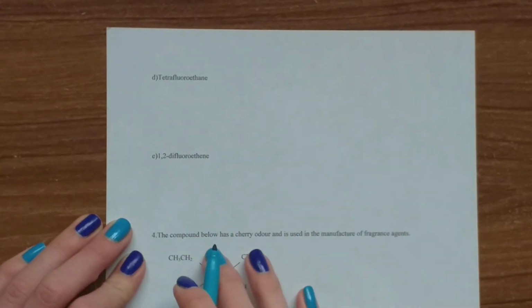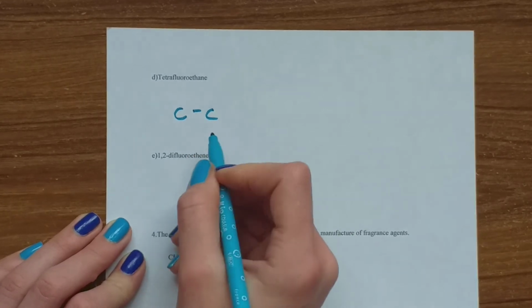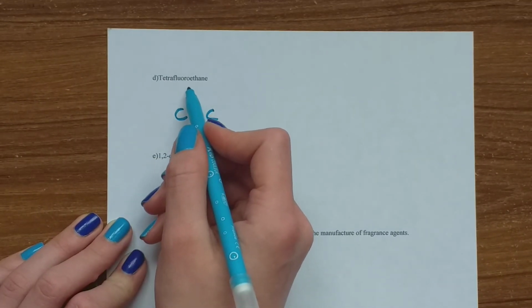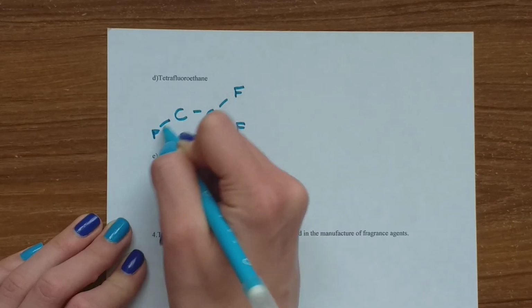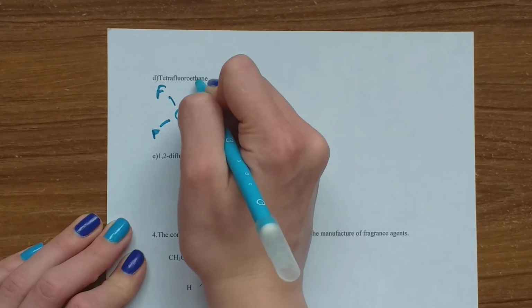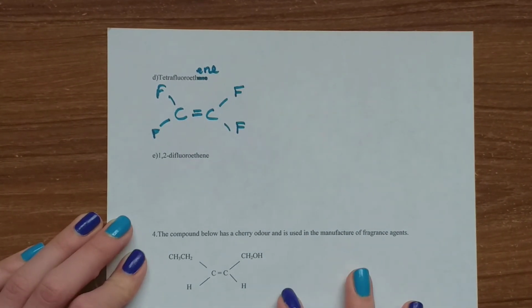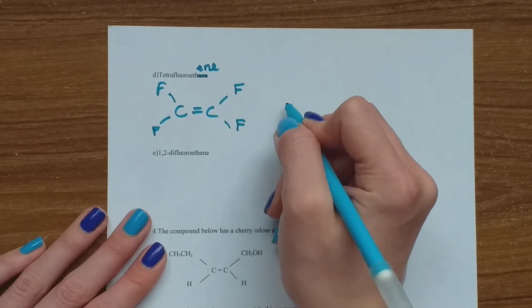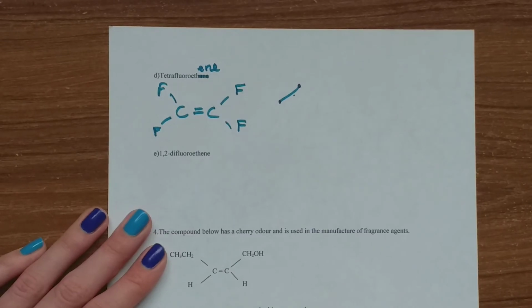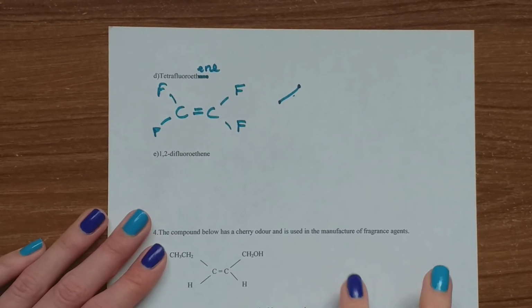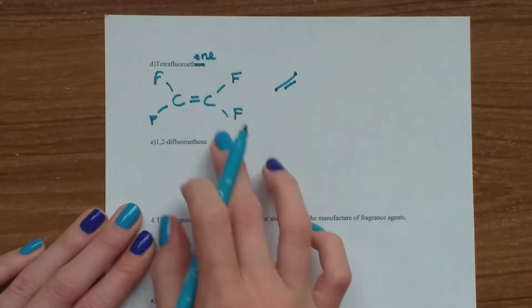Actually, we have 2 more examples. Tetrafluoroethane. Ethane means 2 carbons, but it says tetrafluoro. So we just add fluorines. I think I should say ethene. Double bond right here. Our skeletal is going to be 1, 2. And that's all for this one. And with a double bond, because we have double bond.